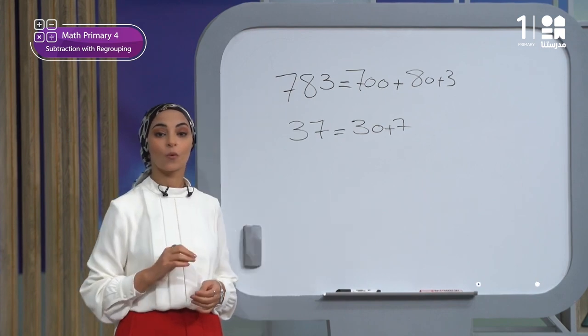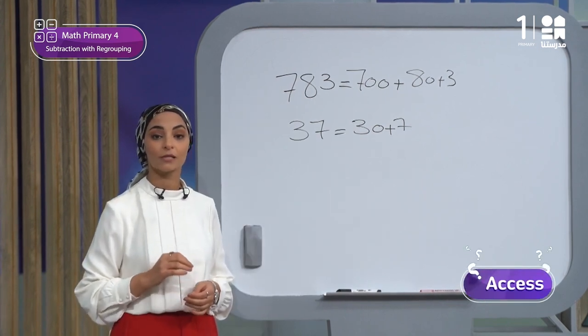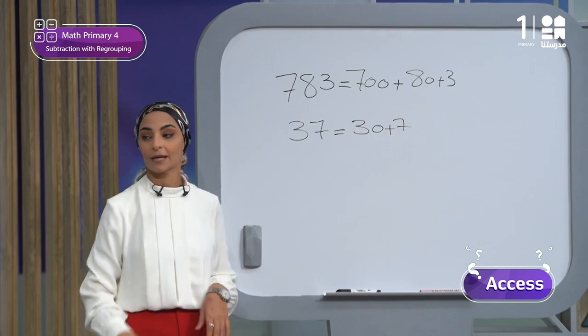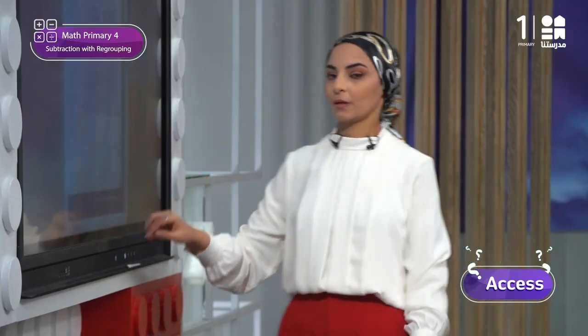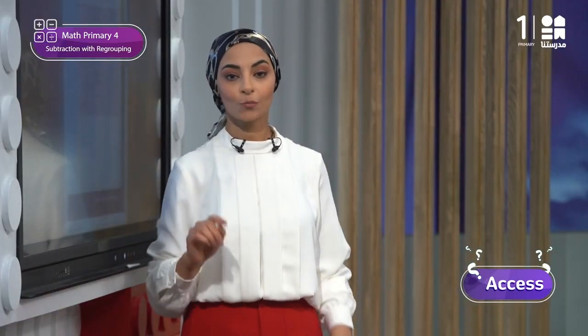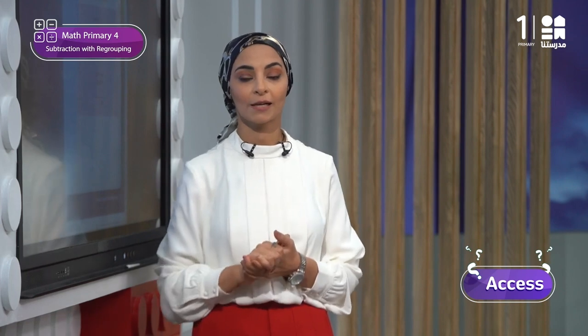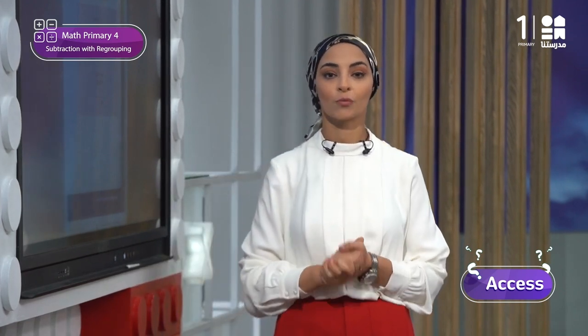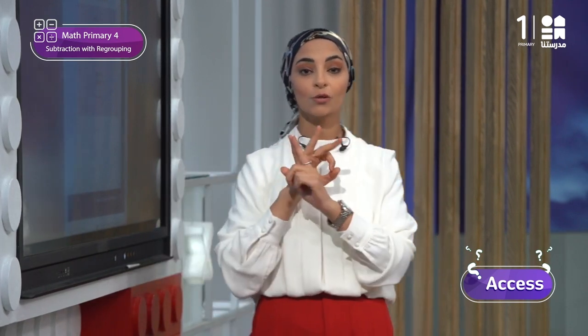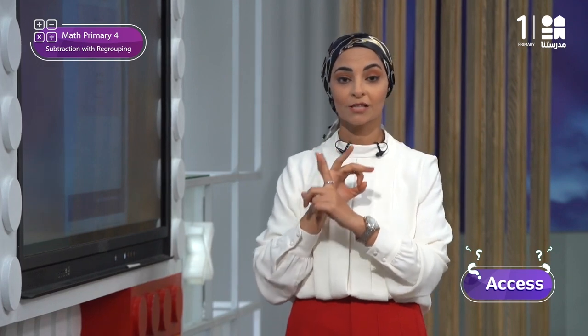Today in Access, we will use an important thing that we studied and practiced a lot. Let's see. Here it is the error analysis model in which we will analyze the answer of one of our colleagues who did this question. And we are going to focus our analysis on 3 points. First, what is correct in the answer.